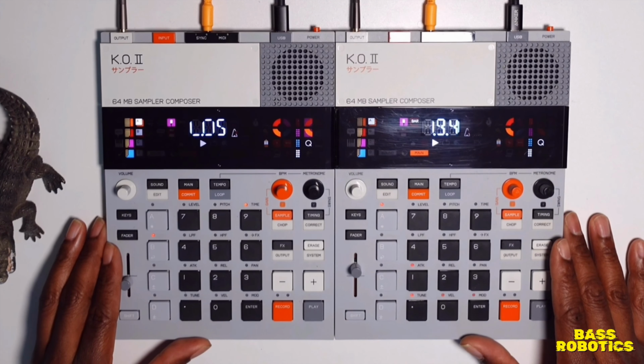And there you have it. That is song mode.